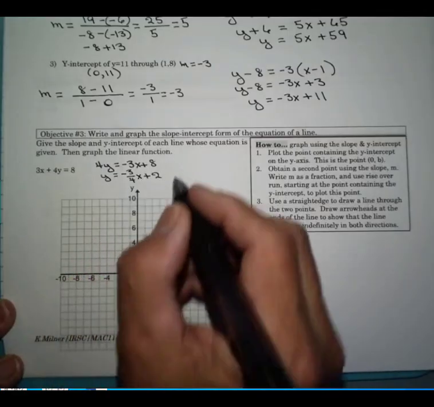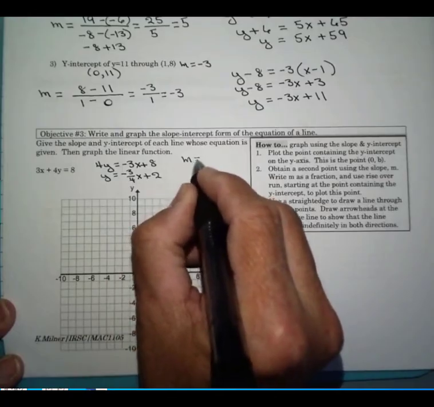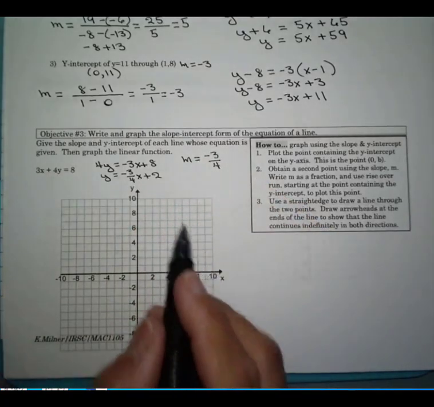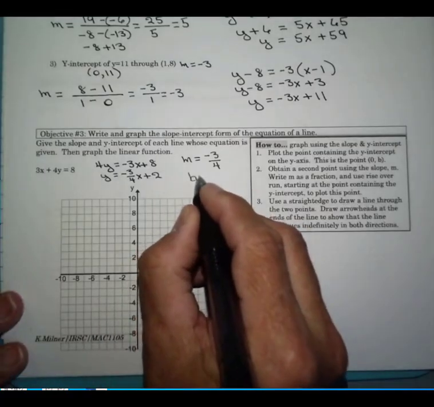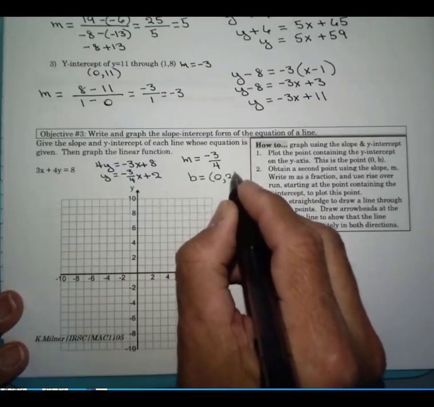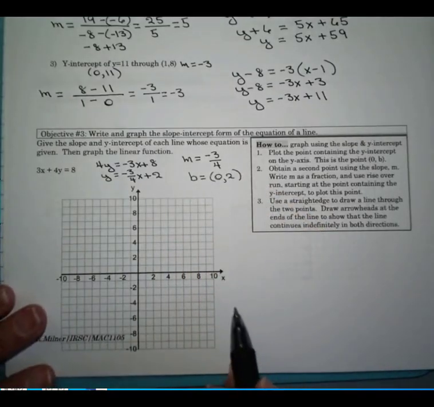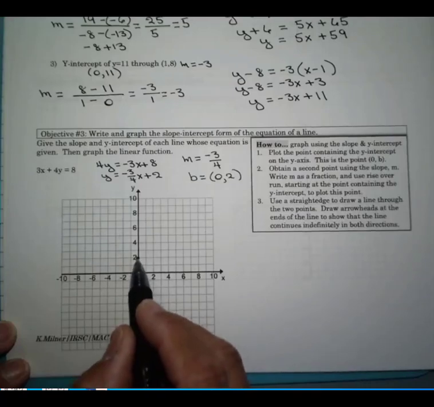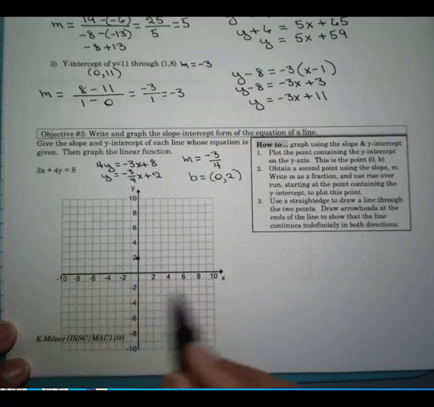Now, from this slope-intercept form, I can tell that my slope is -3/4. I can also tell that my y-intercept, which is known as b, is going to be 0, 2. So I can graph it pretty easily from that. I'll first find the y-intercept. It's 0, 2, right here it is. It's always on the y-axis, isn't it?